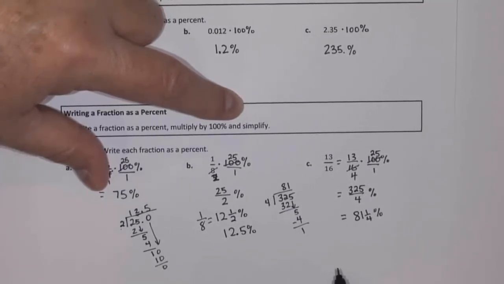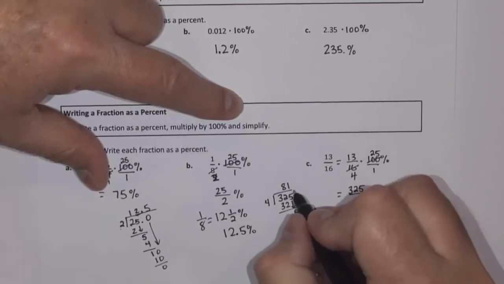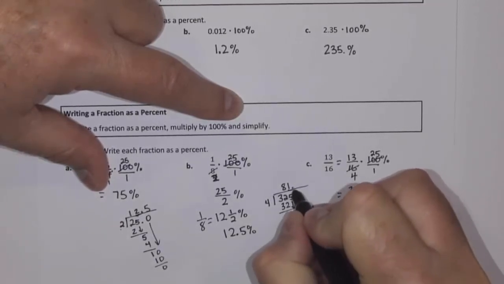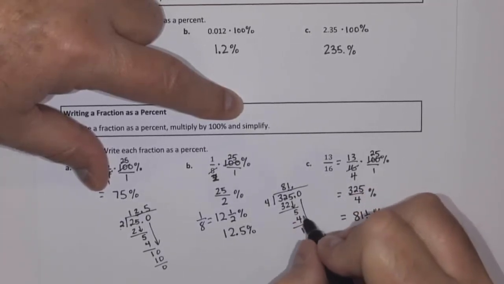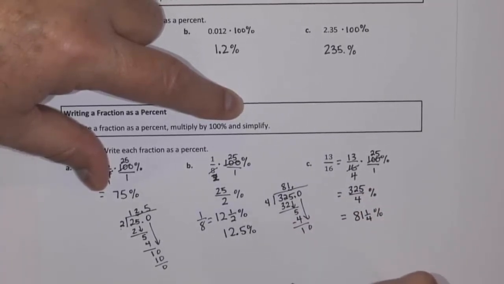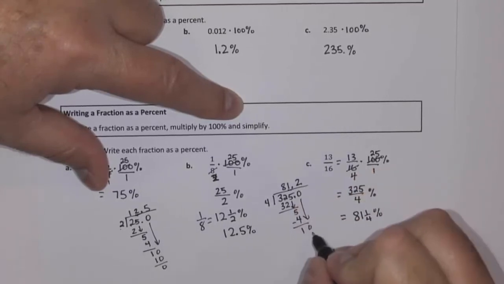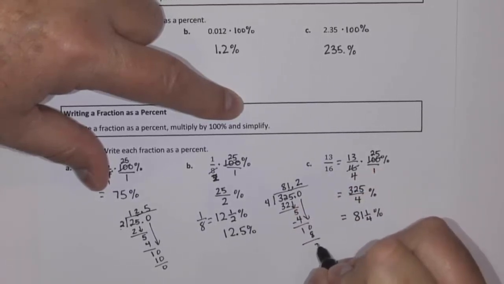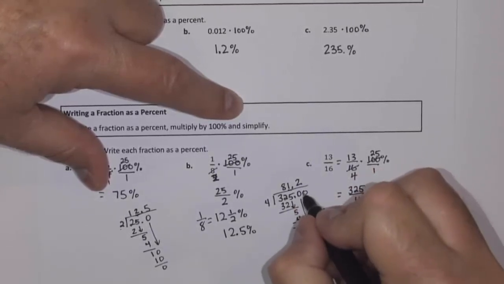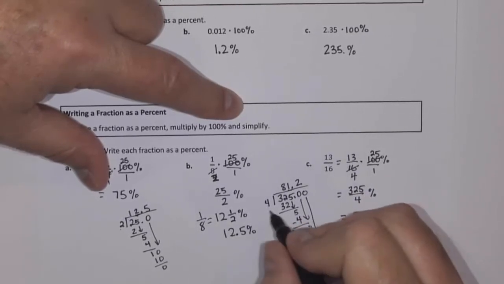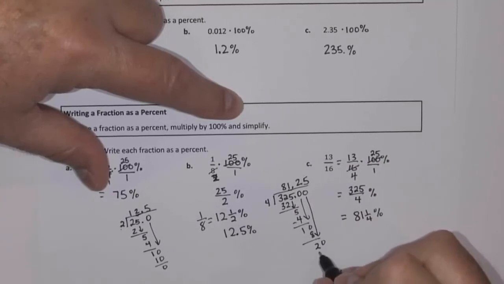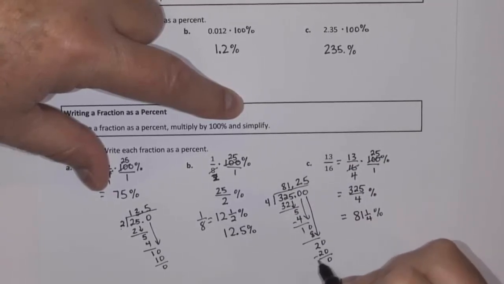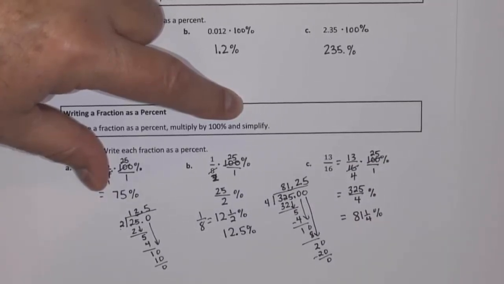But again, in real practice, we don't usually write it that way. Instead, we would put in a decimal point and add a 0 behind it, drop it down. 4 goes into 10 twice, that's 8. Subtract, I get 2. Add another 0, drop it down. 4 goes into 20 5 times, and 5 times 4 is 20. And so at that point, it terminates.